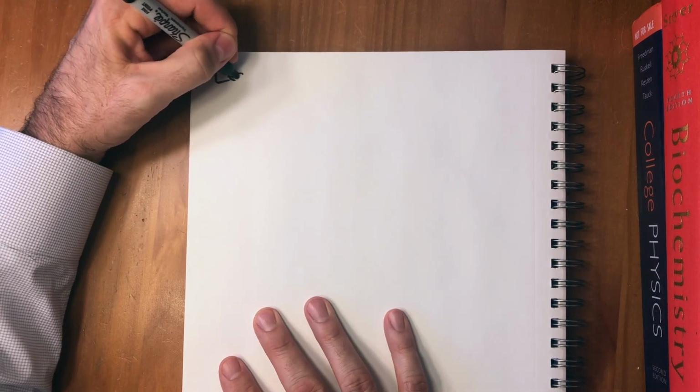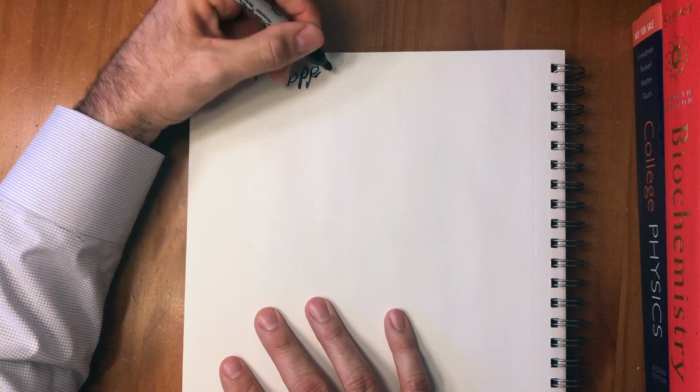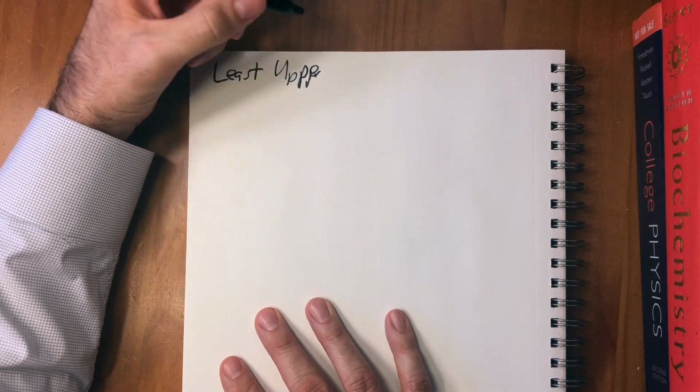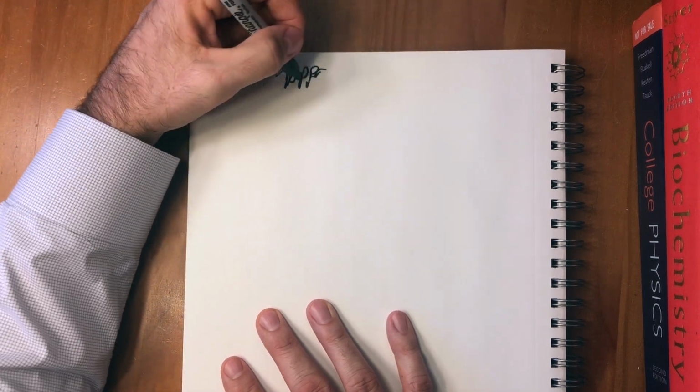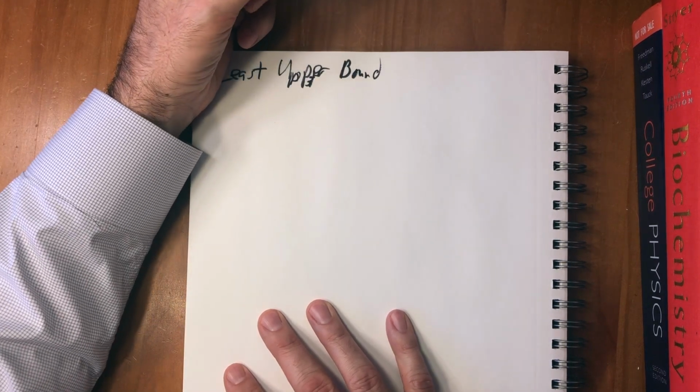Next property. Here's what we've been building up to. The least upper bound. What letters are those? Upper bound property.